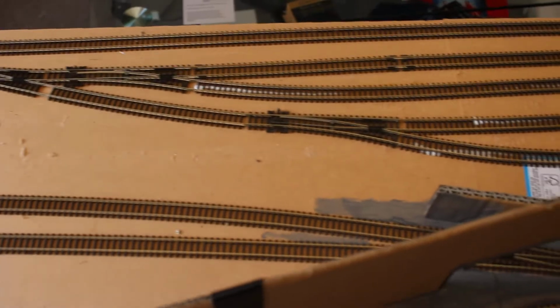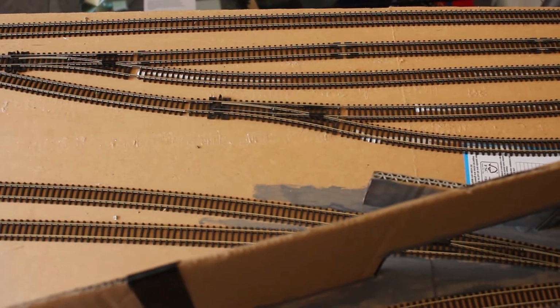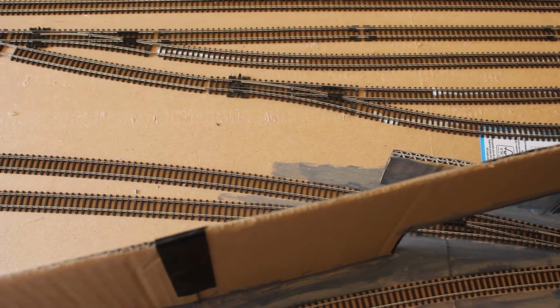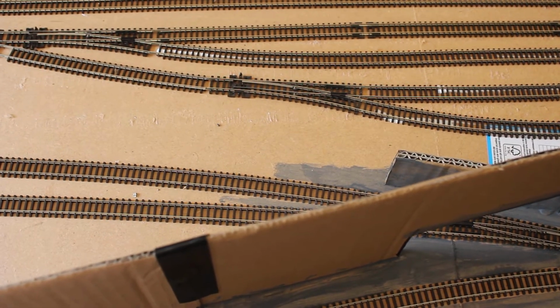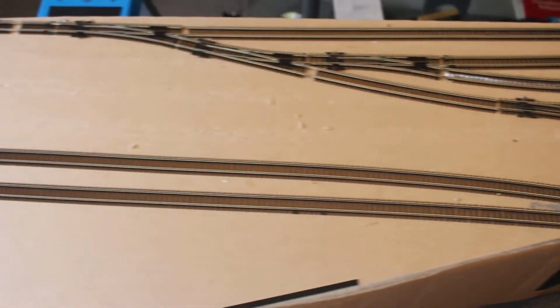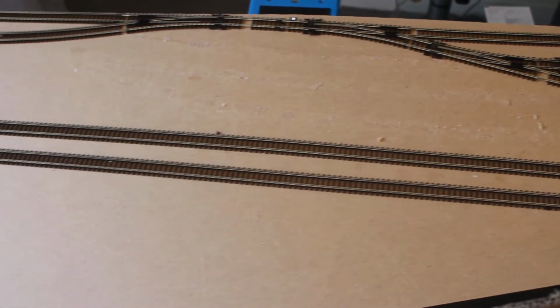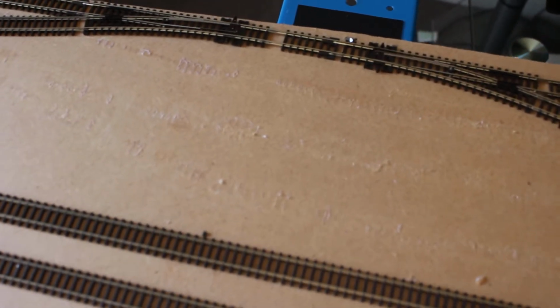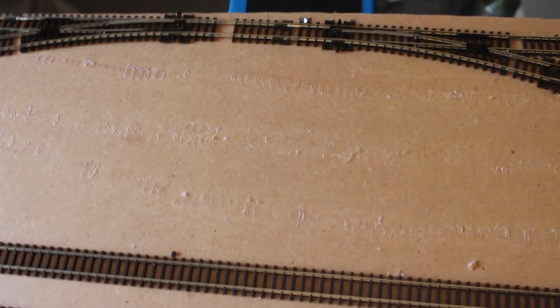So I've had to think about the actual layout and the actual fiddle yard, and the storage area off scene is the rest of the railway network, if this was real. So it's got to be workable, got to have trains in there that can come and go with ease of access.